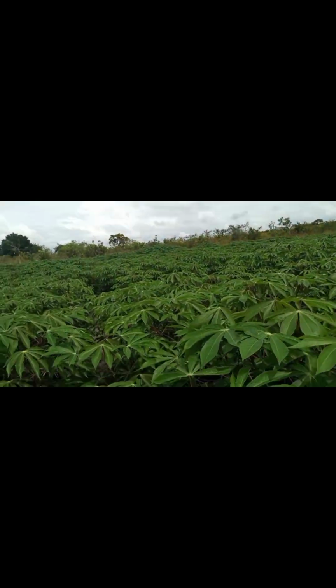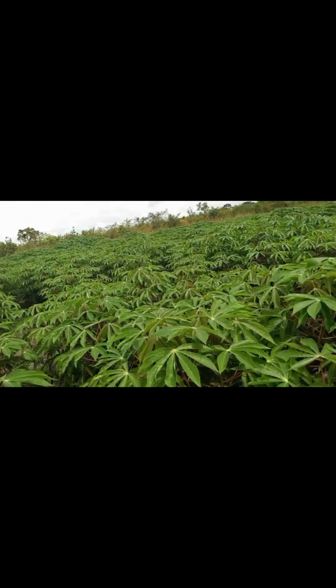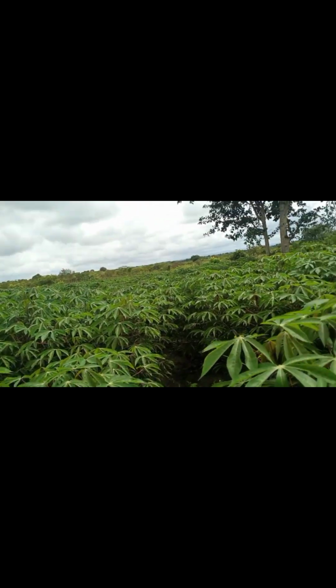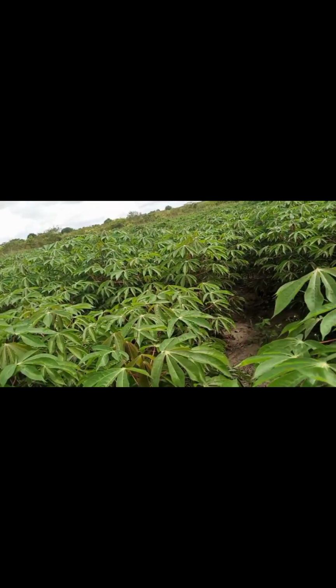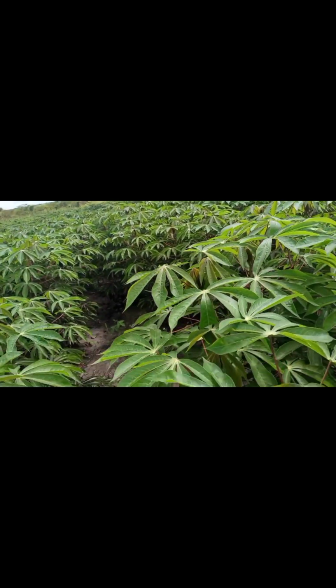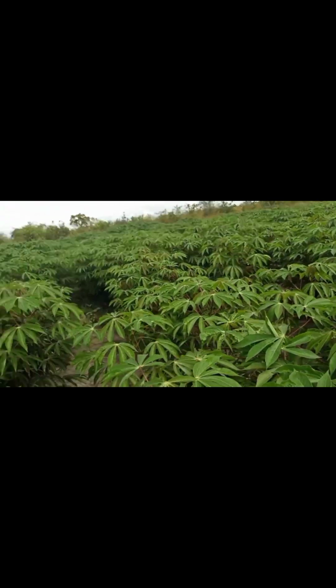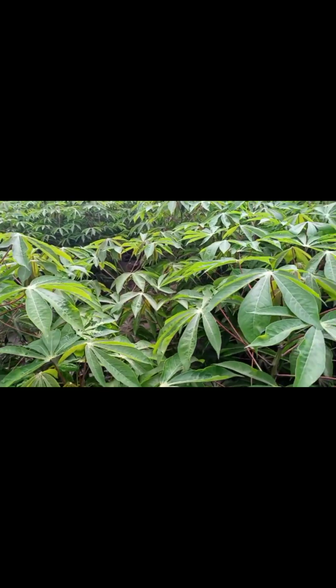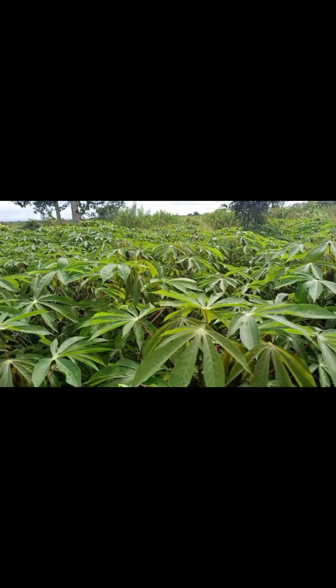The next agronomic practice you will have to consider is earthing up. After a period of 6 months, when the cassava tubers are about to form, you will have to draw soil near the base of the plant so that the plant becomes firm. When wind comes, it doesn't blow the plant down to expose the tubers.